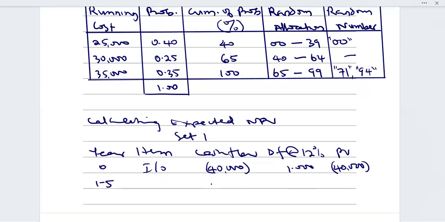Year 1 to 5, revenue. Year 1 to 5, running costs. So I will then go to the question where I have the random number for both revenue and running costs.